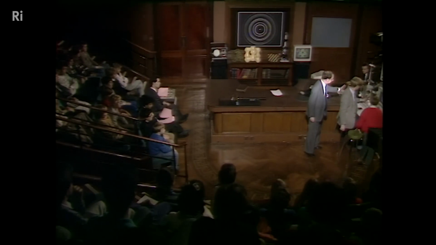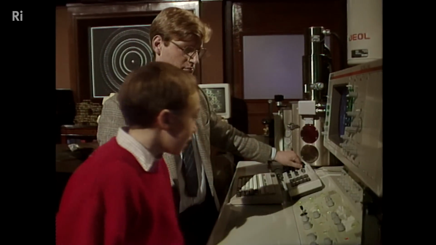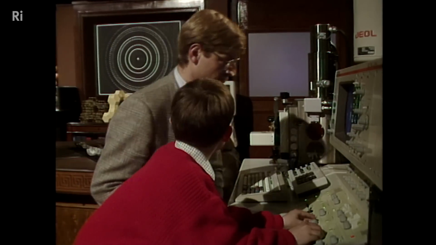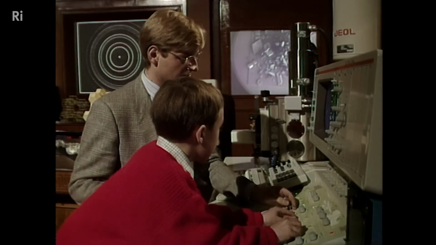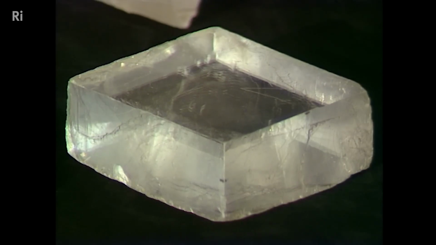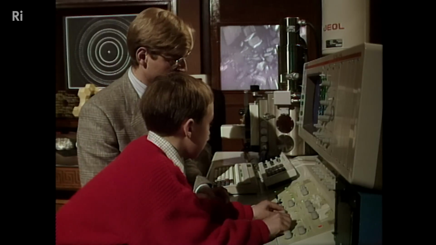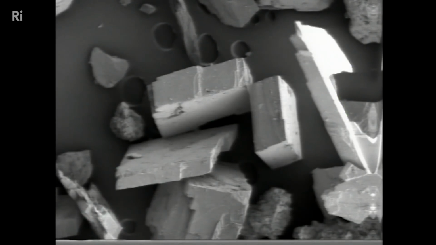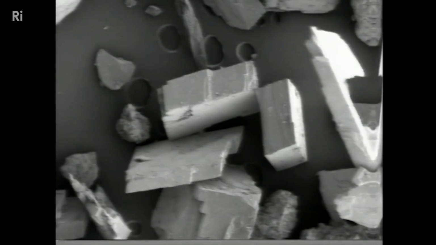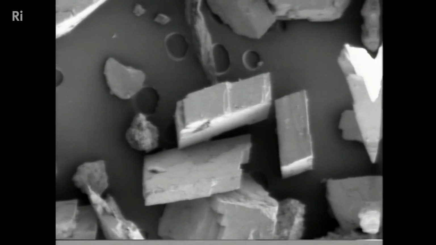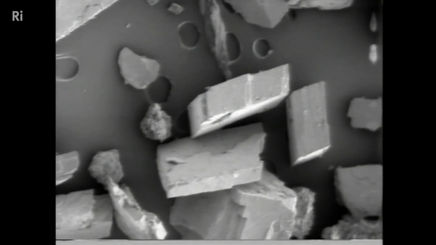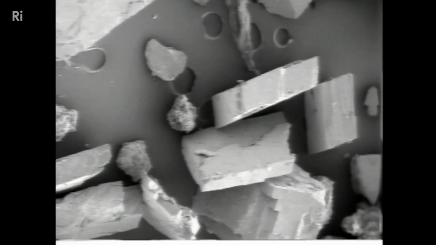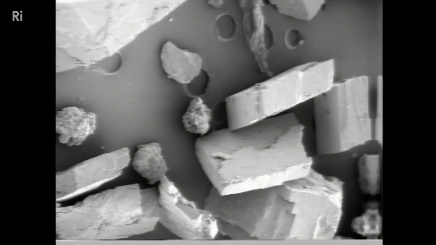Now, I want you to help Paul, who is going to handle this magnificent machine, a scanning electron microscope. What we've done is to place into this microscope fragmented portions of this crystal of calcite, because we're going to try and show you the kind of view that I'm sure would have given great pleasure and rapture to Robert Hooke. If we can move what we see on the screen, there it is, a three-dimensional view of very, very minute fragments. We have a magnification of approximately 300 or so.